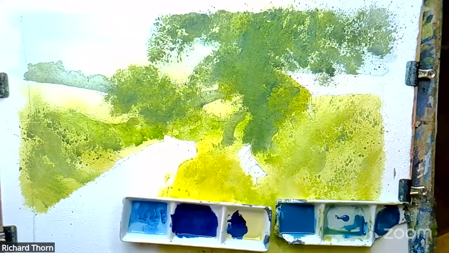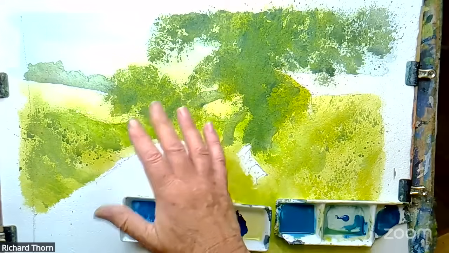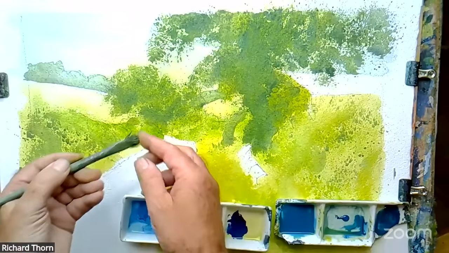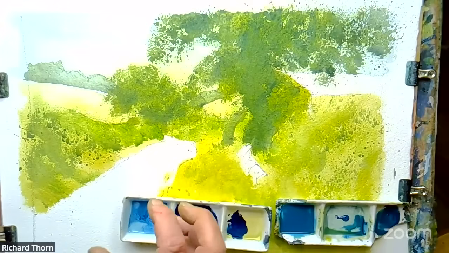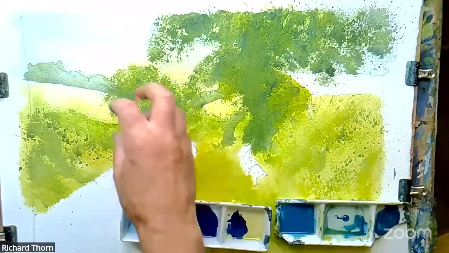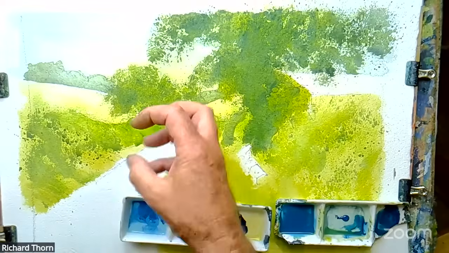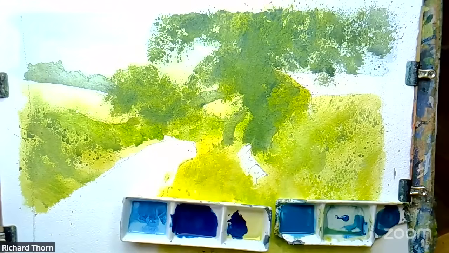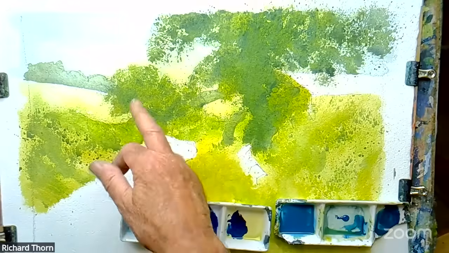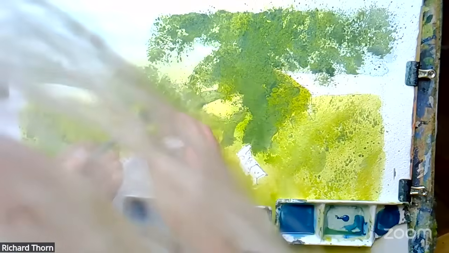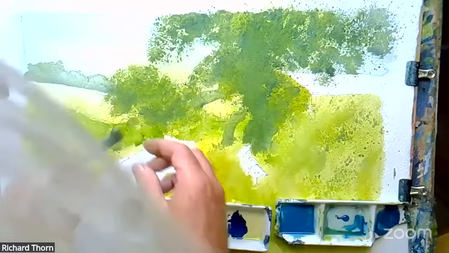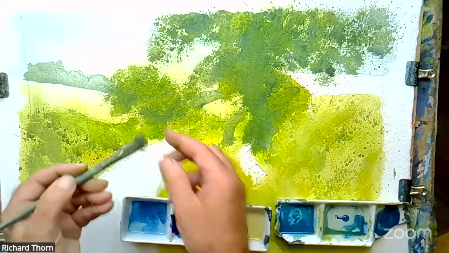When you've got a tree, it's got its own shape, but I'm going to be here forever trying to copy that tree. So I'm going to make up the shapes as I go along, remembering the shapes of the shadows in the trees but diverting off to make my own shapes. So what I'm going to do is spatter some water onto there and then add some mid-green just to add a few textures.